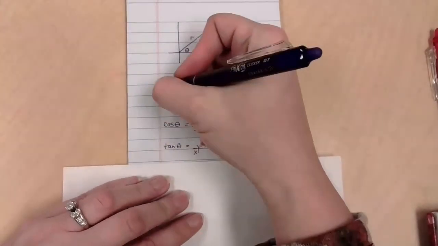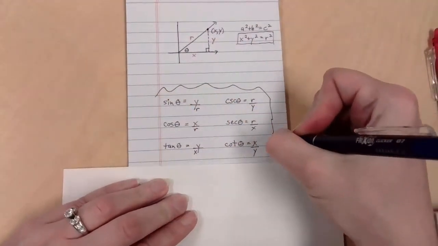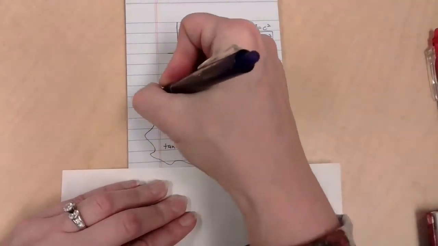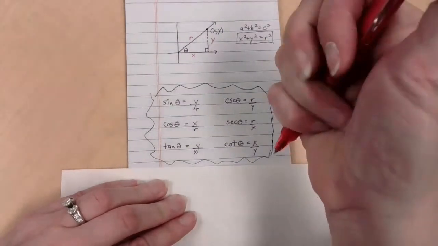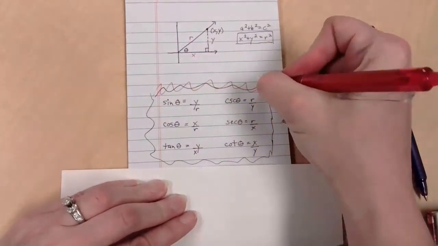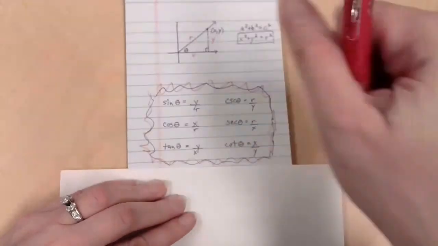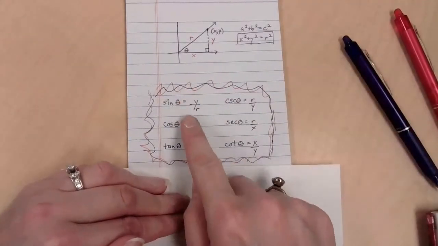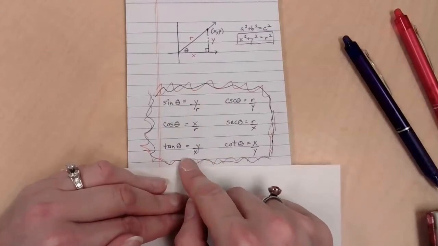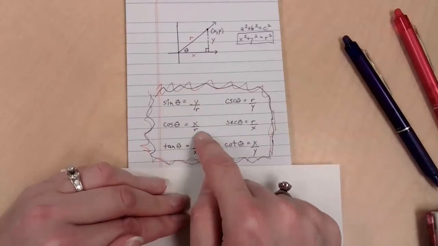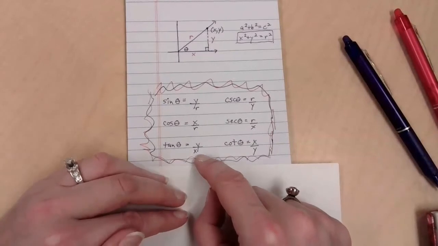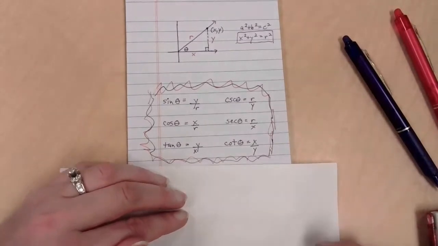Ladies and gentlemen, this right here is some really useful information, believe it or not. It just pops up in a lot of different places. So feel free to decorate that, put that someplace in your notes where you can find it and refer to it. I don't actually recommend memorizing a whole lot of things, but if you're doing a lot of trig, I might actually recommend memorizing these first three. All right, sine is y over r, cosine is x over r, tangent is y over x. I have one last thing.